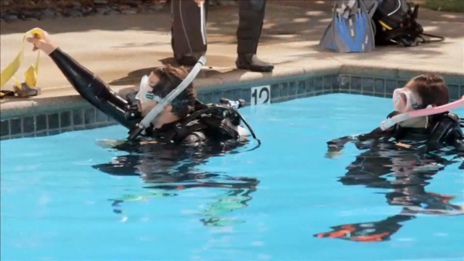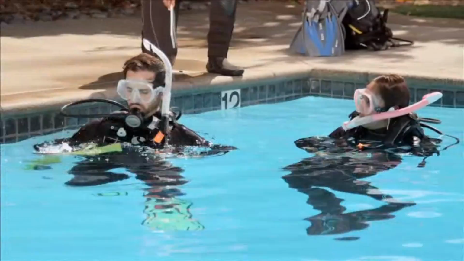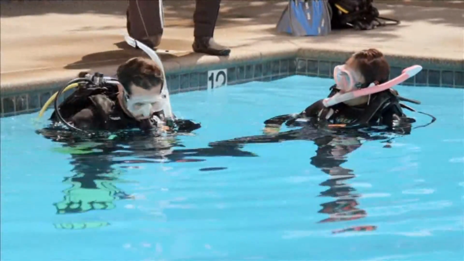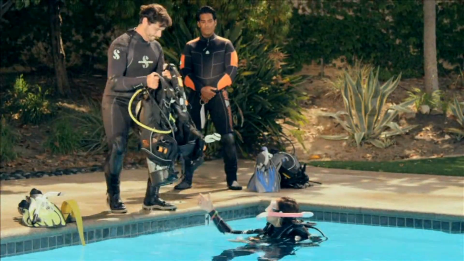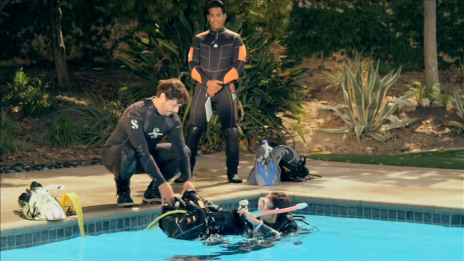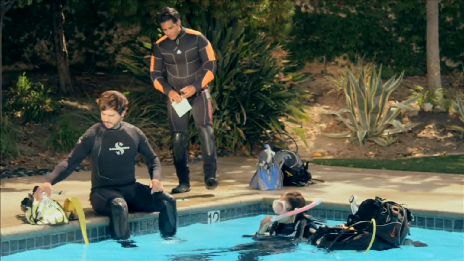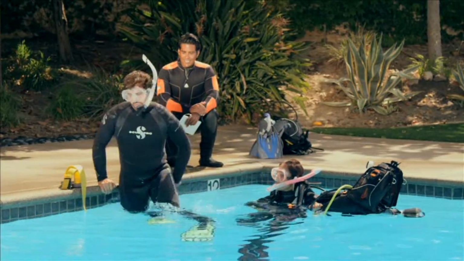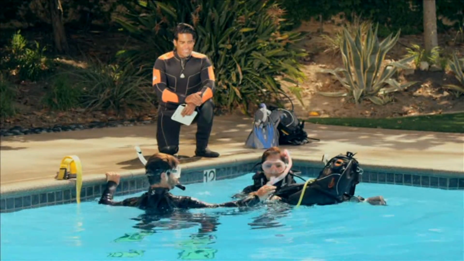If you're not using a weight-integrated BCD, you'll put your weights on after you have your dive kit on. Don't enter the water without a BCD while wearing your scuba weight system. When ready, put your gear in the water, on a line if you won't get in right away, or your buddy can hand it to you after you enter. Enter using a suitable technique, like the controlled seated entry.